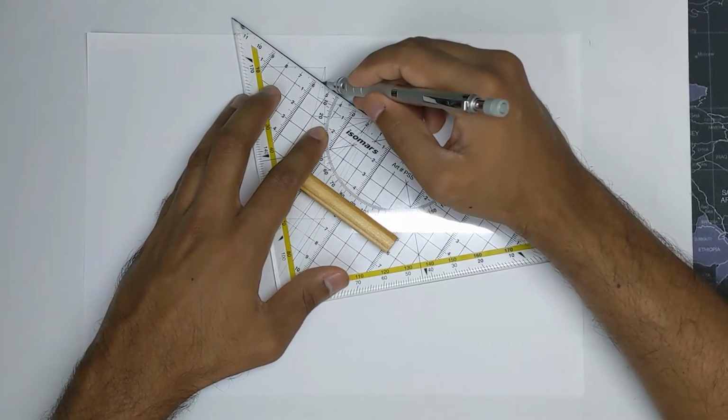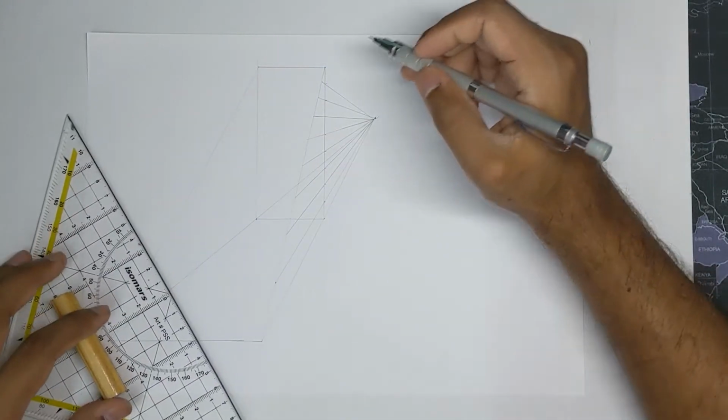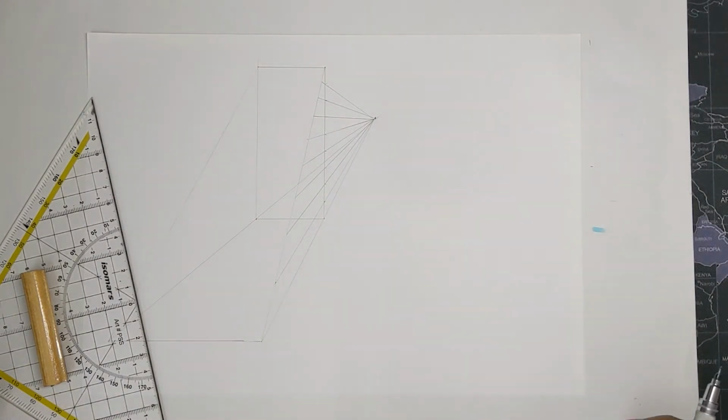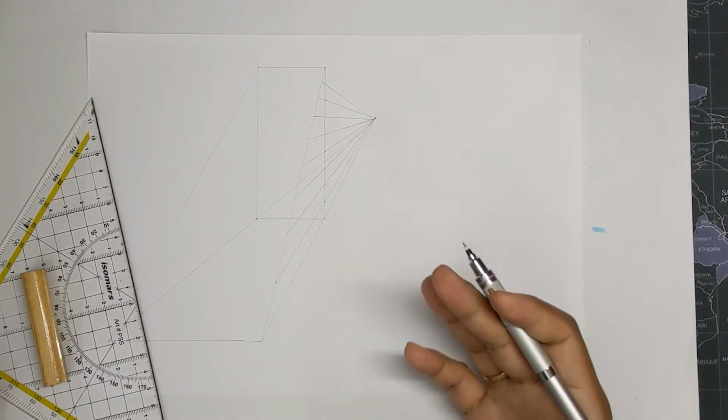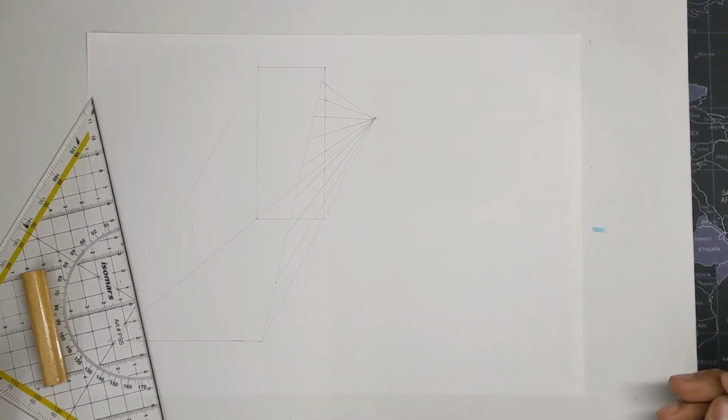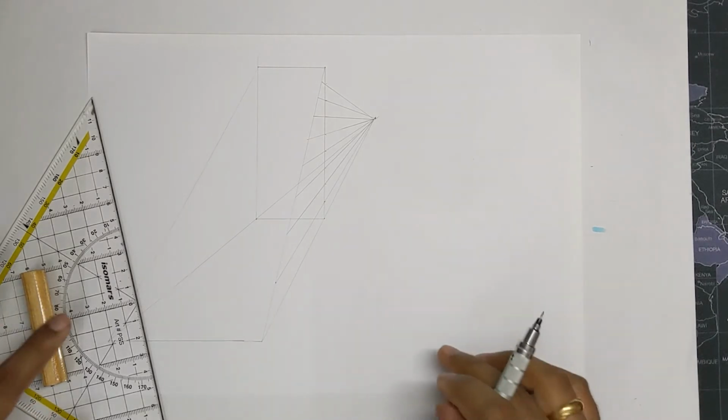There is going to be some amount of mistakes here like this because I'm not getting my eye right above the drawing. And make sure when you are doing these type of drawings to be perfect in all your construction lines, so that it's going to be perfect.